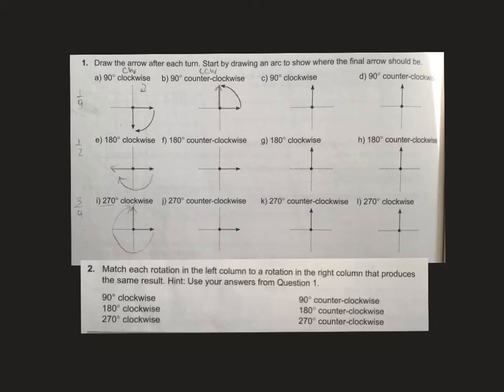When we get to question E and it asks us to go 180 degrees, that's going to be half a turn, but you still need to draw the arc going the right direction. So clockwise will come here, whereas counterclockwise would go backwards on the numbers. 270 degrees is 3/4 of a circle, so it is a 3/4 turn, which is like 3 little sections. So clockwise, we follow the clock 3/4 of a turn.